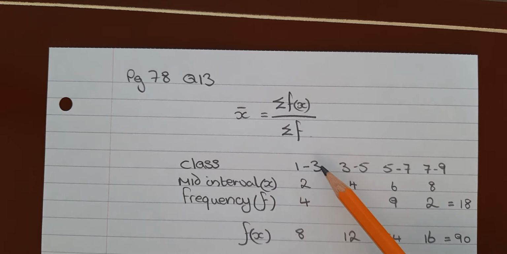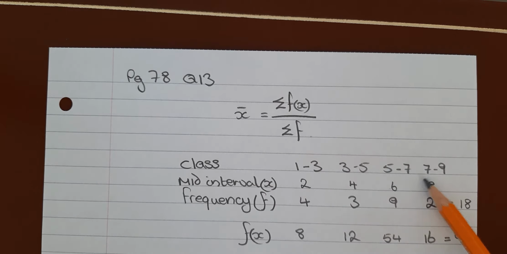So between 1 and 3, the middle interval or the mid-interval is 2. Between 3 and 5, the mid-interval is 4. 5 and 7 is 6. 7 and 9 is 8. So these now are our x, our variable. Our frequencies are 4, 3, 9 and 2.